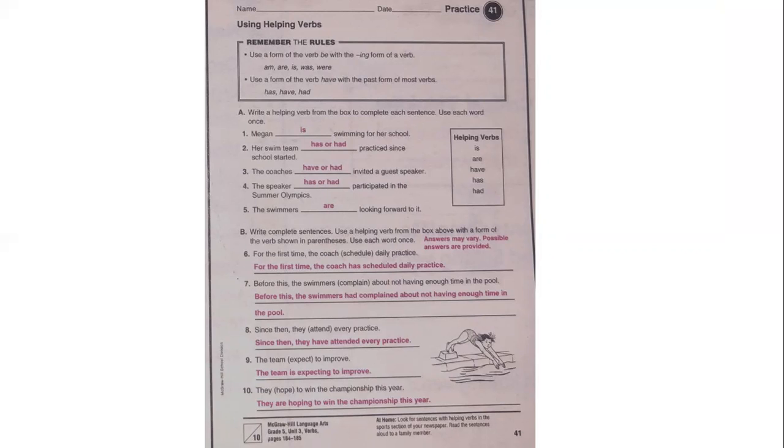Does it end in ing? We use these helping verbs, am, are, is, was, or were. If it ends in d or ed, if it is past form, then we use has, have, or had. Number 1, Megan is swimming for her school. Number 2, her swim team has or had practiced since her school started. Number 3, the coaches have or had invited a guest speaker.